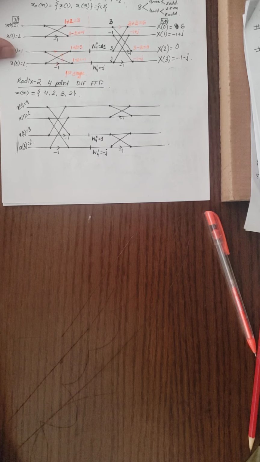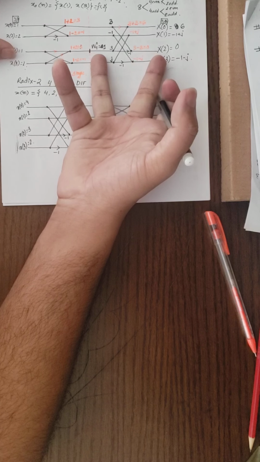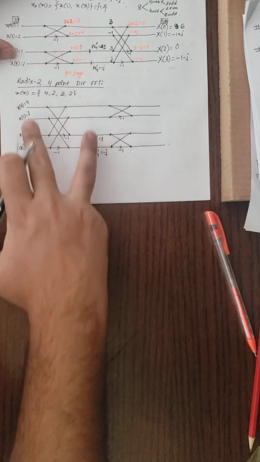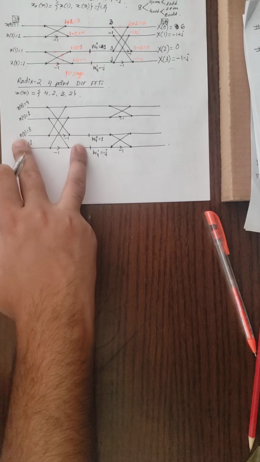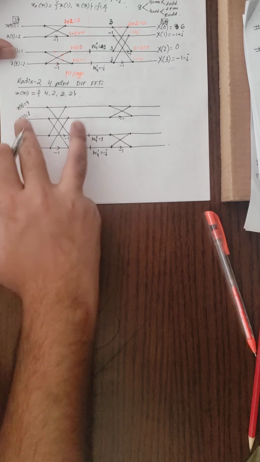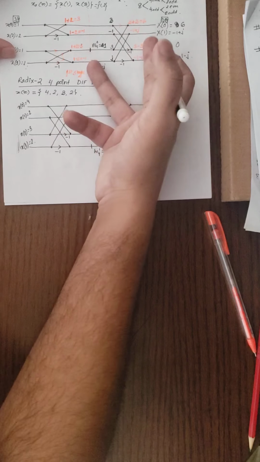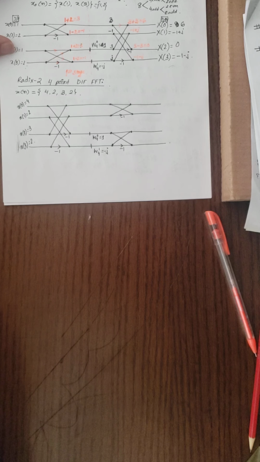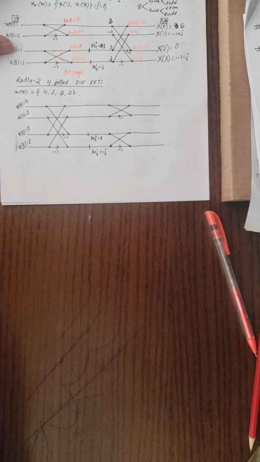So as you can see, these two are quite similar. All we have done is taken the second stage and placed it in the first stage of DIF FFT, and taken the first stage and placed it in the second stage of our DIF FFT. So now let us start solving.